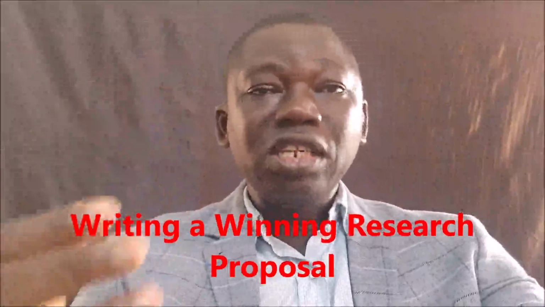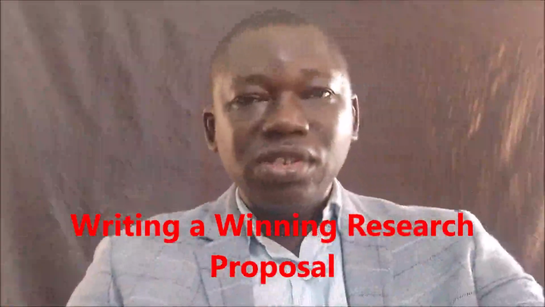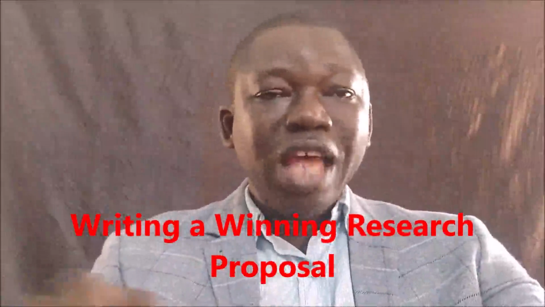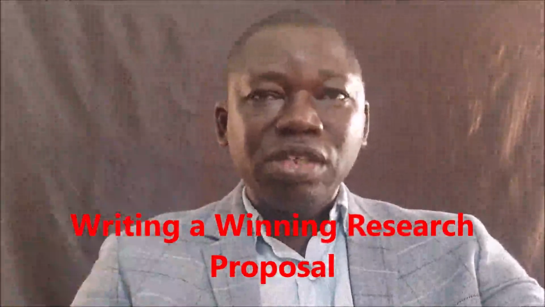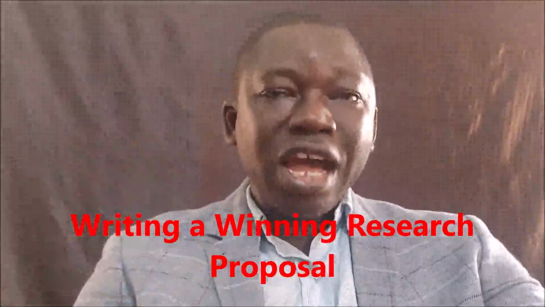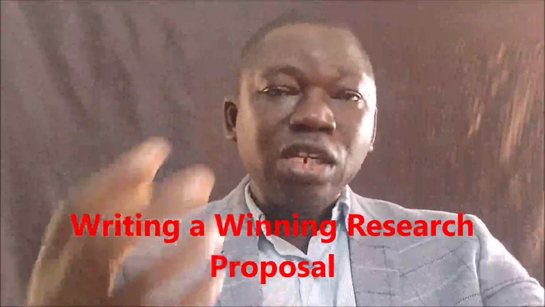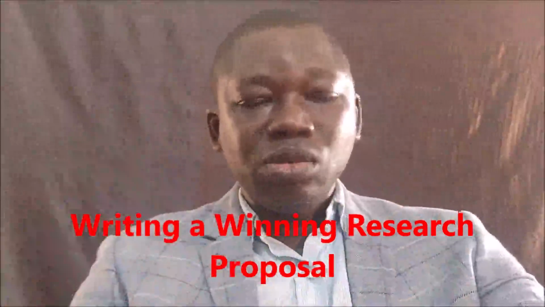It also has a statement of the problem, a clear, precise articulation of the research problem. It should highlight a gap or a need for the study. Now, it also has objectives of the study. This is divided into general objectives and specific objectives, and it should be measurable and aligned with the problem statement. It should also have research questions or hypotheses, and this will be derived from the objectives of the research, and it should be clear, focused, and researchable.